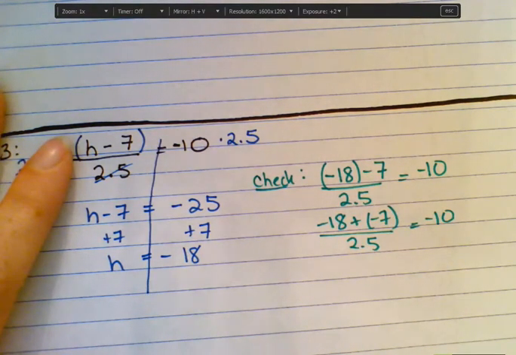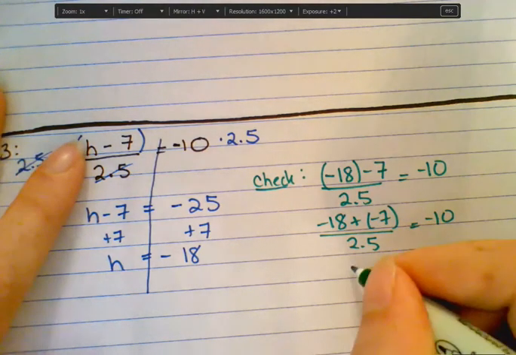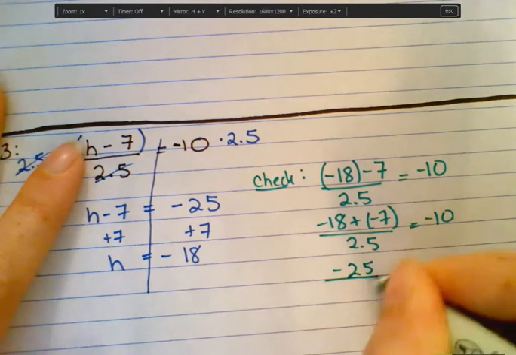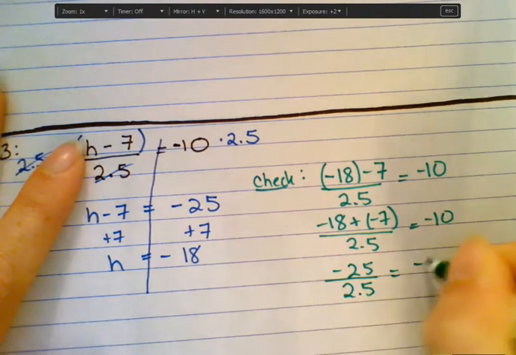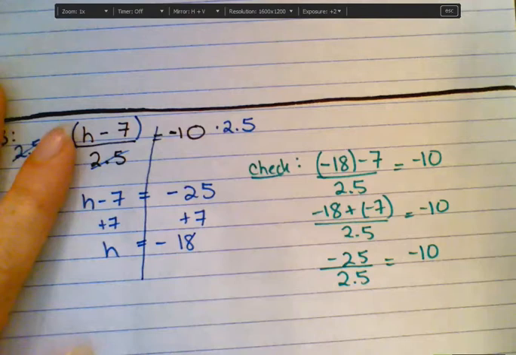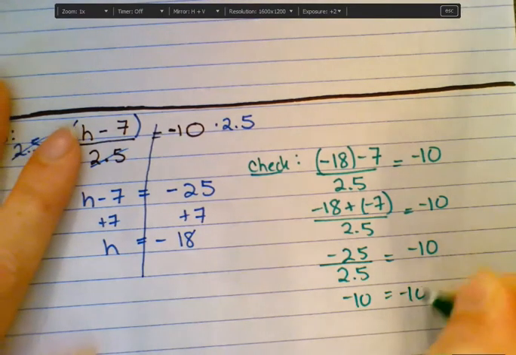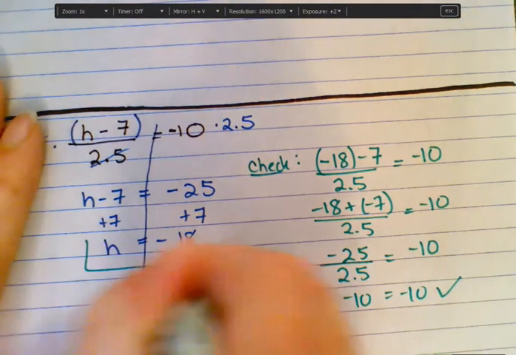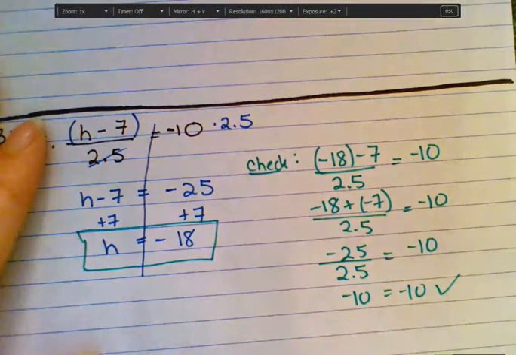Does it equal negative 10? So same sign, so we're going to add them up. 18 plus 7 is 25, and it's a negative 25 divided by 2.5. If you grab your calculator, you are going to end up noticing that you get negative 10 on both sides. So our answer h equals negative 18 is correct.